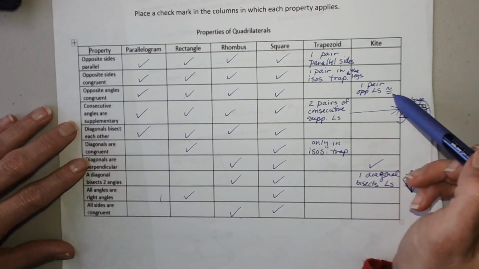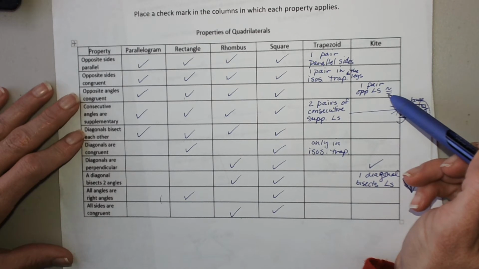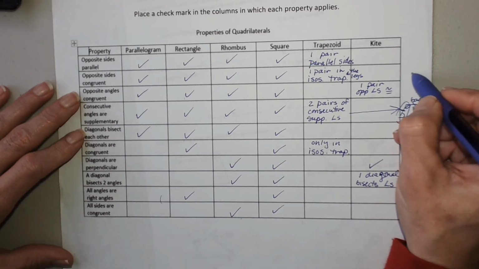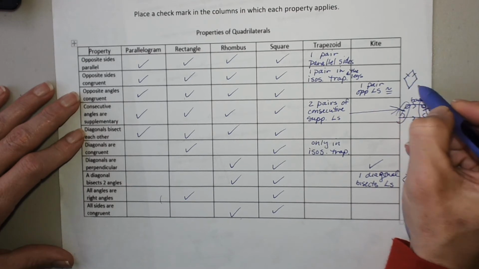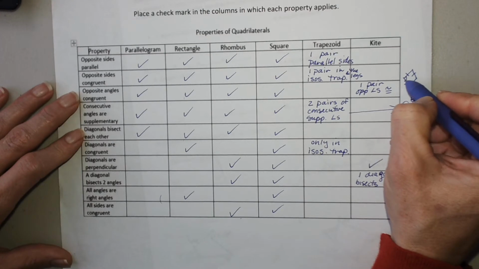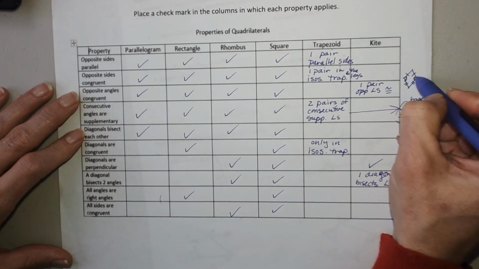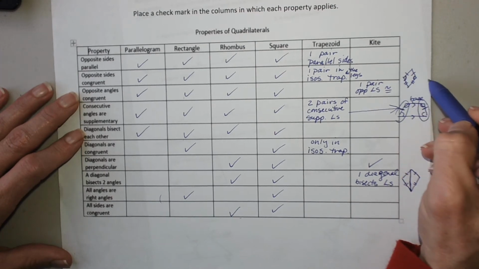Okay, and then a kite. A kite has 1 pair of opposite angles congruent. I'll give you a little picture of a kite. Remember, this is congruent to this one, and this one is congruent to this one. Remember that the congruent opposite angles are the ones in between the non-congruent sides. So those are the congruent opposite angles.